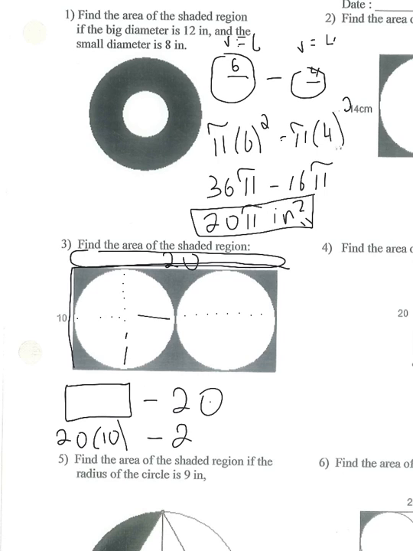So 2 times, what's the formula for area of a circle? Circle is pi r squared. So it will be 2 times pi times a radius to the second power. Now, how long is the radius? How long is this radius in red? The answer is 5, because if diameter is 10, a radius is equal to 5.